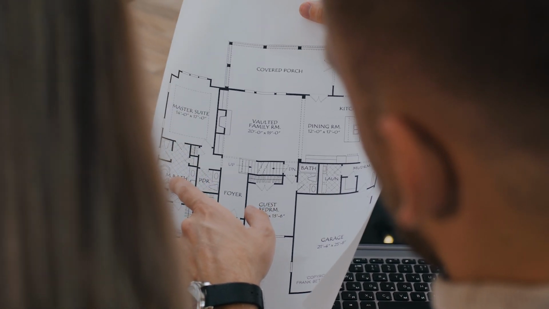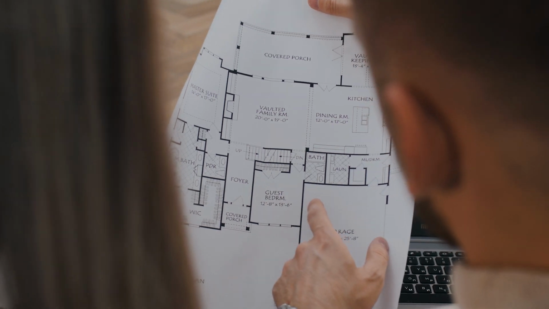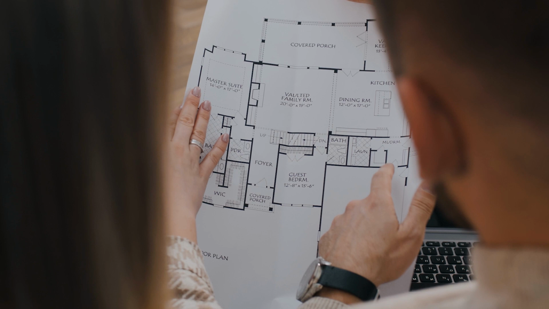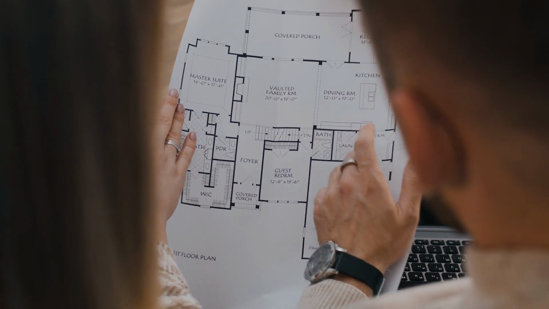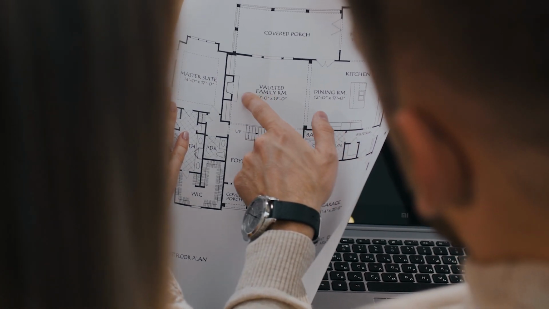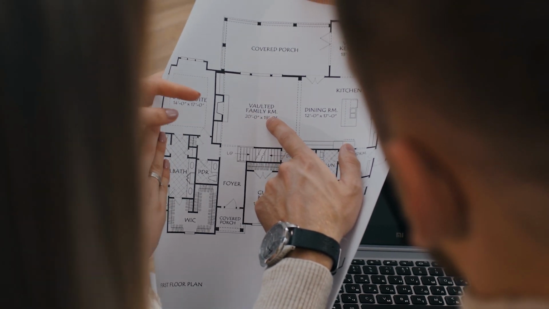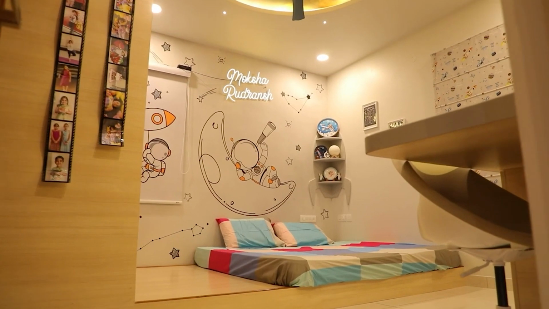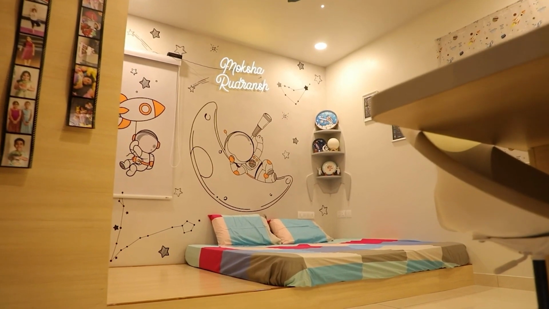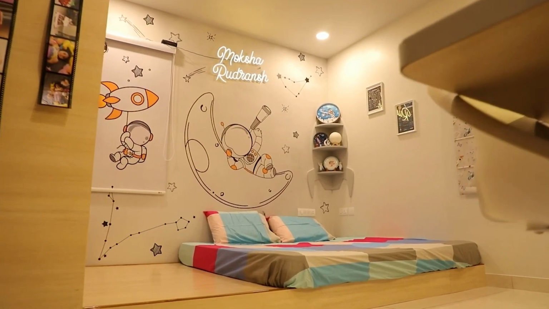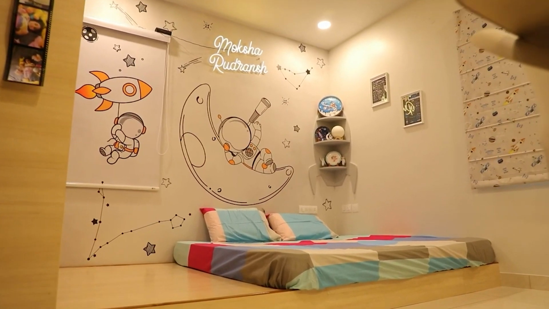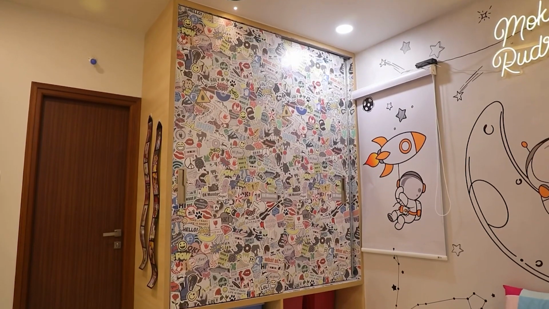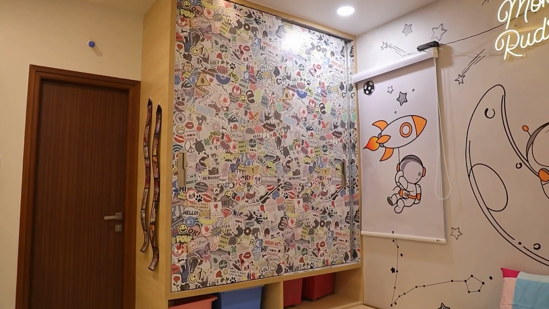Always start by assessing the room's dimensions and identifying any architectural features or obstacles. Then, sketch out a floor plan to scale, considering traffic flow, focal points, and activity zones. As you can see for this room, instead of giving a regular bed, we gave an elevation from the floor for the mattress. This saved up so much space and also provided extra storage. Now this type of layout works wonders in children's room.